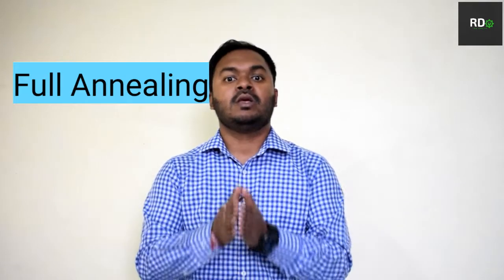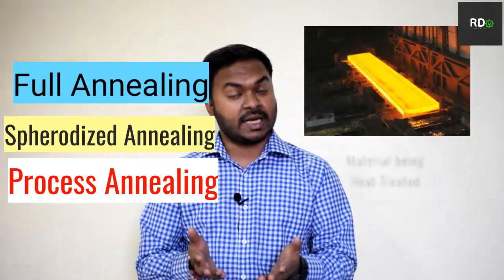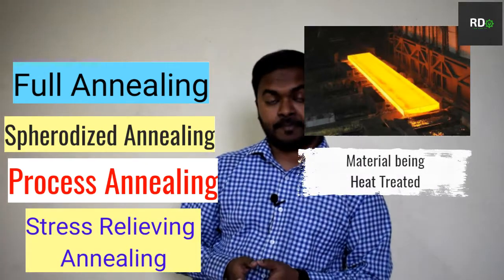Annealing is mainly done for those materials which are about to be used for cold forming, thereby reducing the load and energy required for the operation. Annealing is of four types mainly: full annealing, spheroidized annealing, process annealing, and stress relieving annealing.